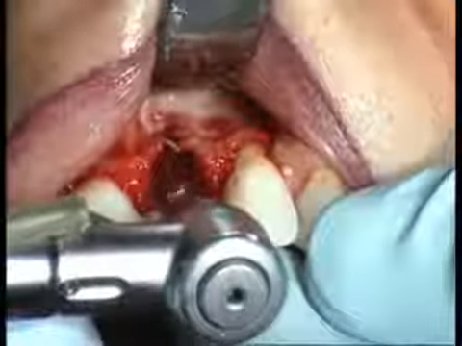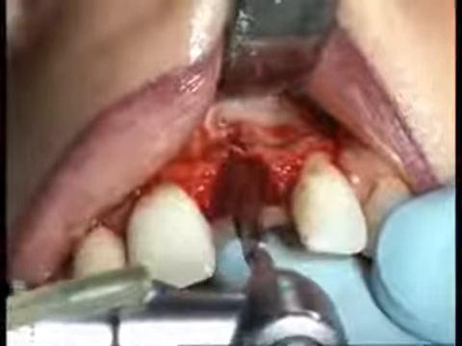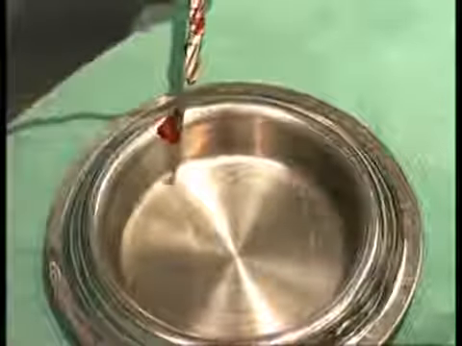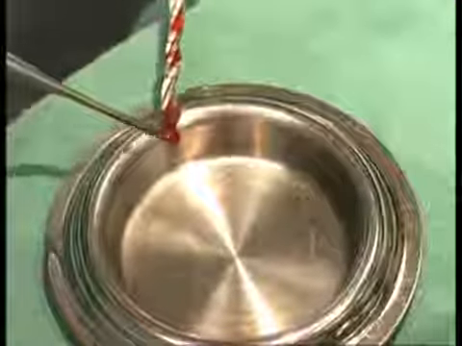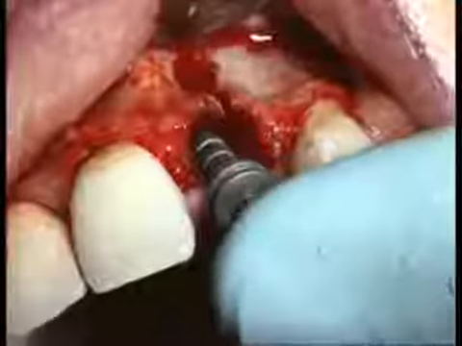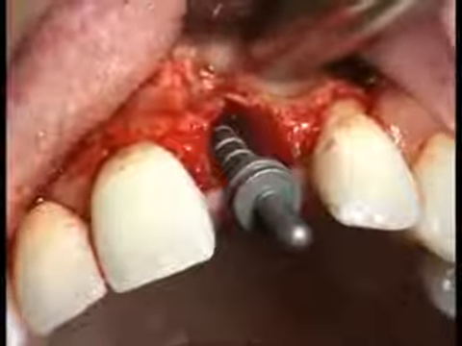The 2.8 mm pilot drill extends the implant bed. Spongeous bone shavings are carefully removed from the grooves of the twist drill and collected. The depth of the preparation is checked with the depth gauge.